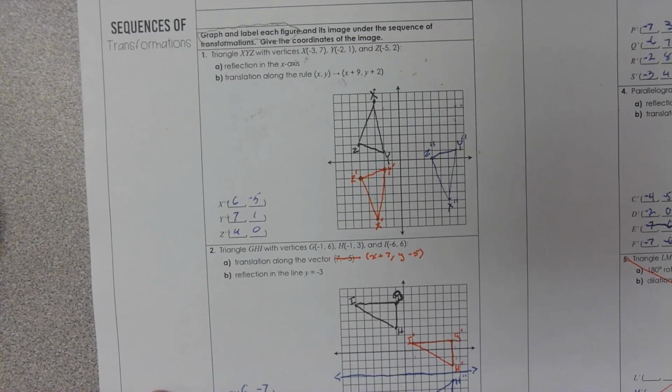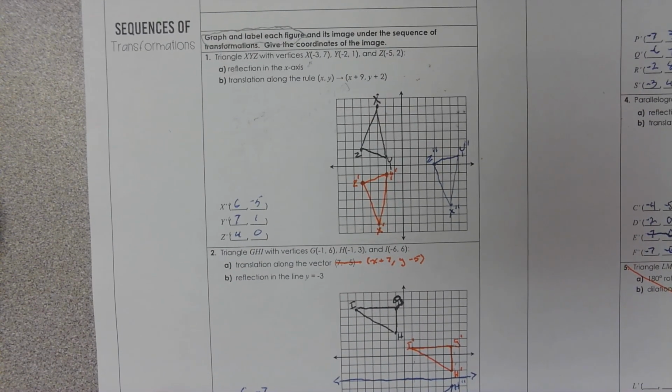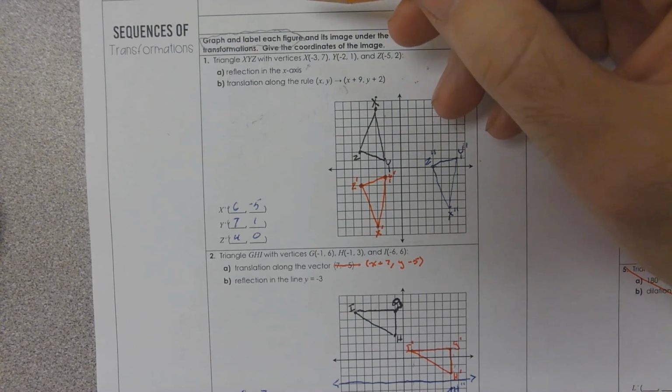Alright, sequence of transformations, take 3.